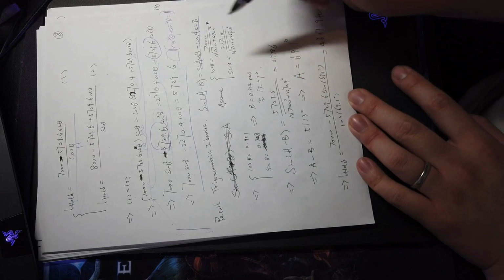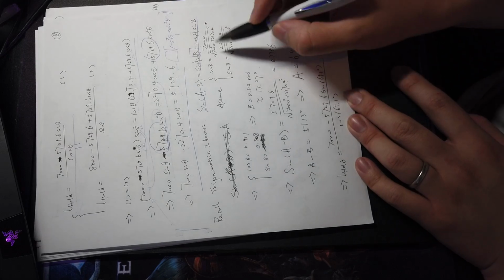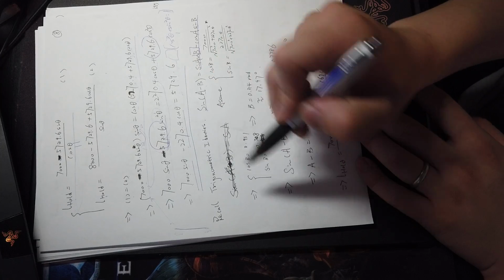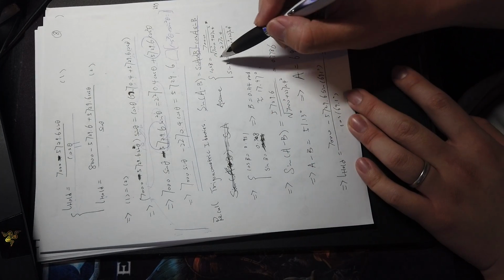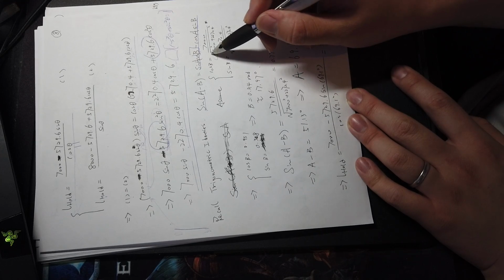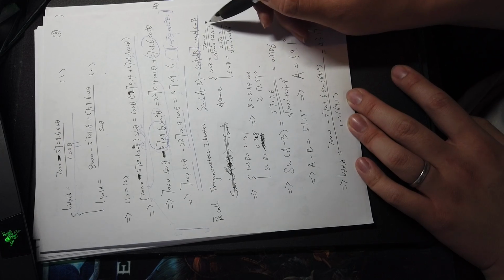right? And we can make angle B here by dividing both sides by the square root of 7,000 squared plus 2270.4 squared.